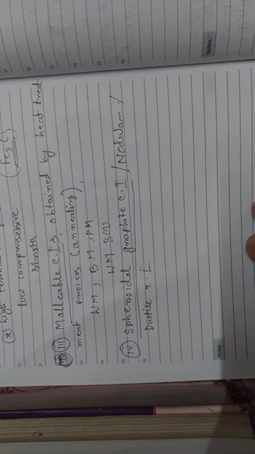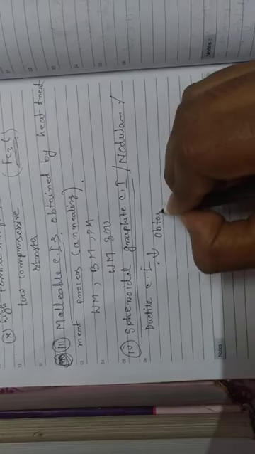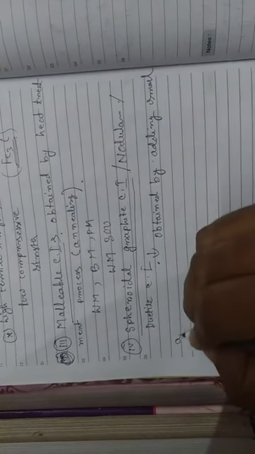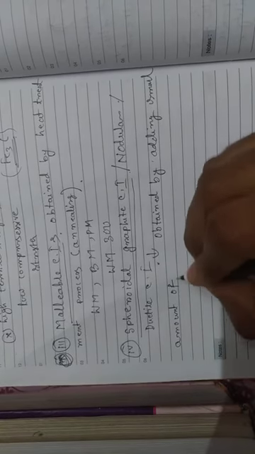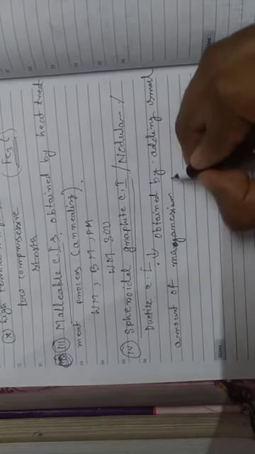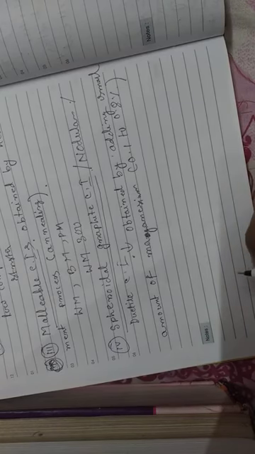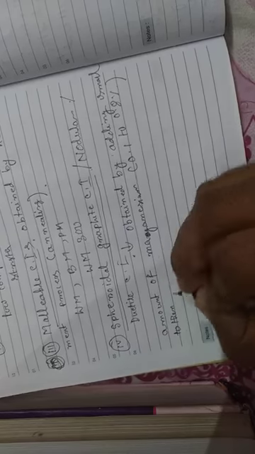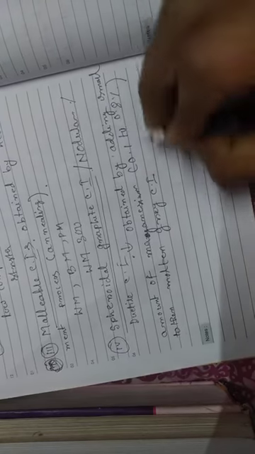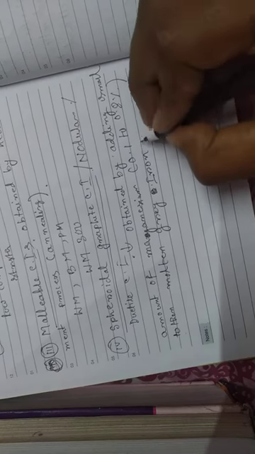Now this type of cast iron is obtained by adding a small amount of magnesium, the percentage of magnesium being 0.1 to 0.8%, to the molten grey cast iron, molten grey iron just after tapping.